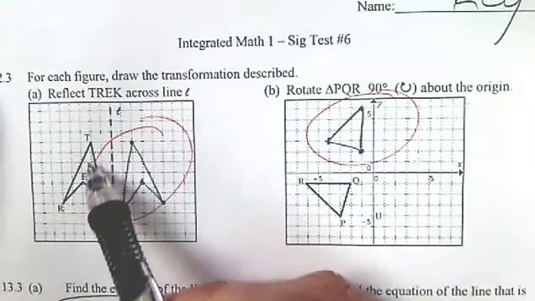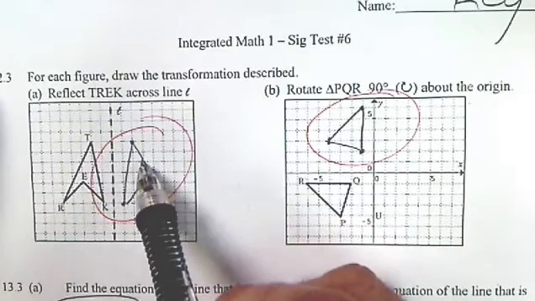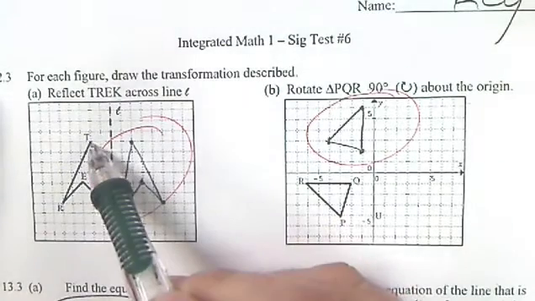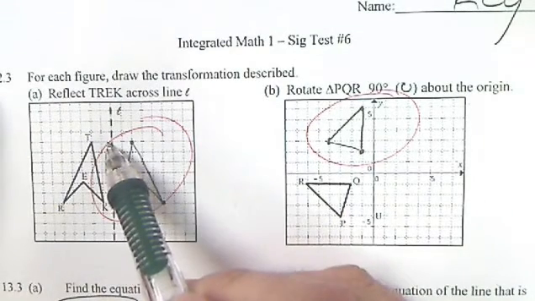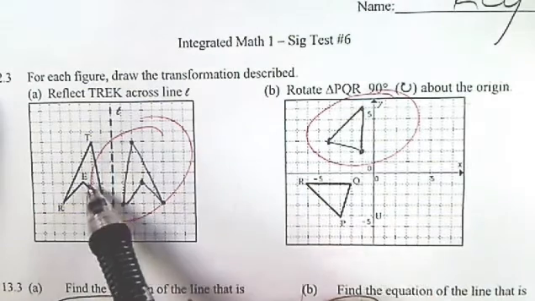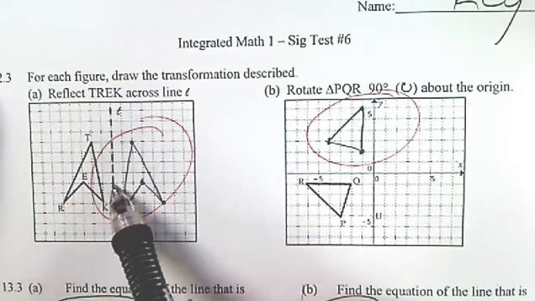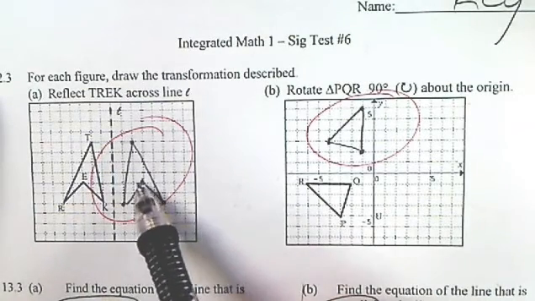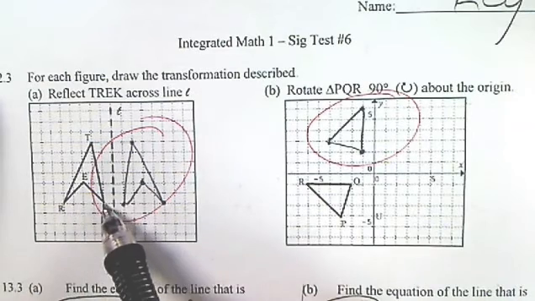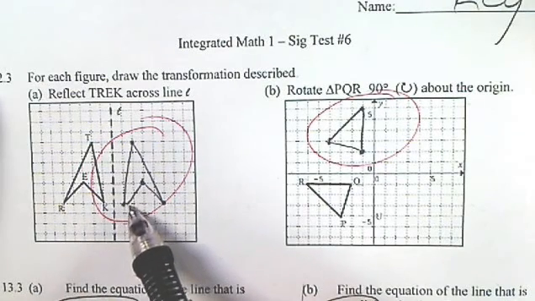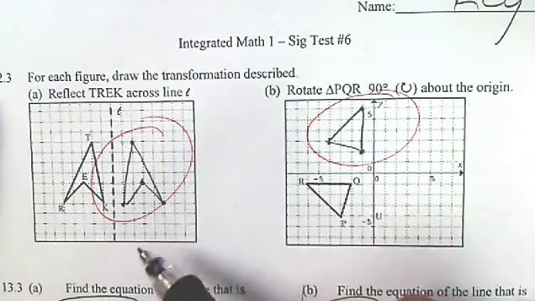We are reflecting this across this line, so I just count out two spots, and there's the dot. Just reflect it straight across. 3, 3, dot. 1, 2, 3, 4, 5. 1, 2, 3, 4, 5, dot.